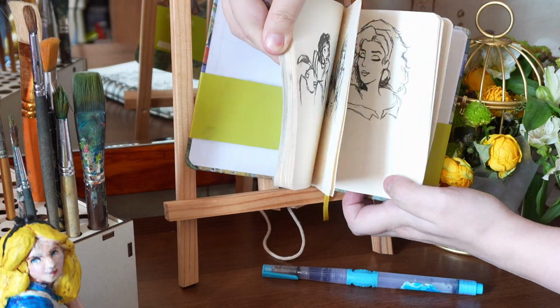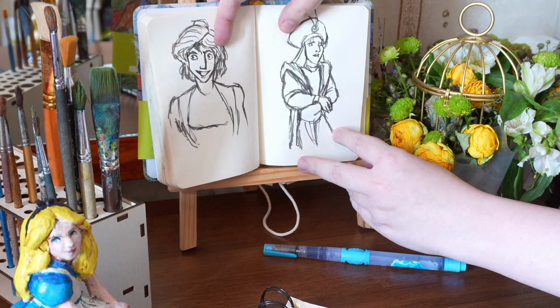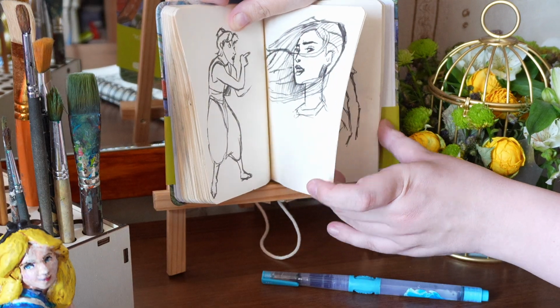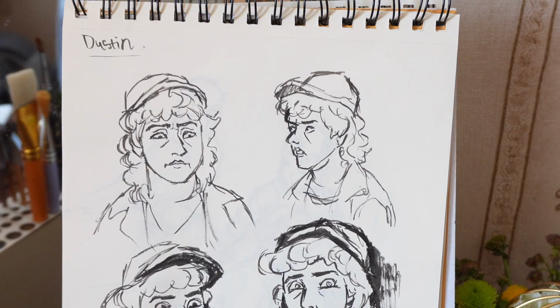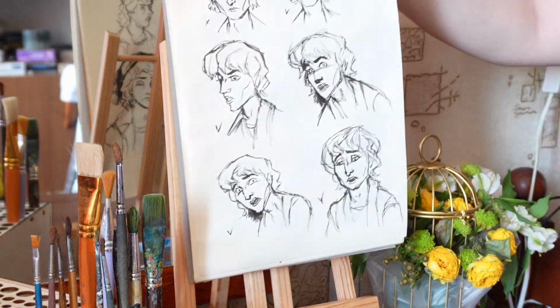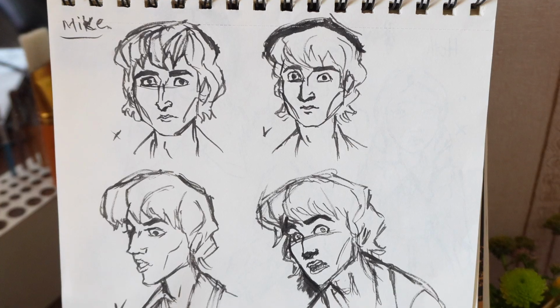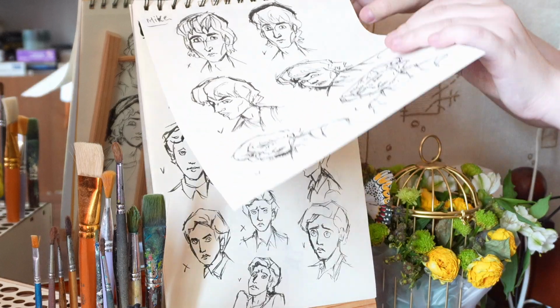This is why I made many sketches in this sketchbook where I was making studies of Disney characters because I wanted to learn how to stylize properly. So as you can see, this is my attempt at stylization of the characters from Stranger Things. Here I'm trying to achieve portrait likeness plus make it more cartoonish and interesting.